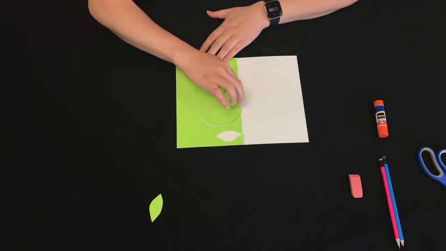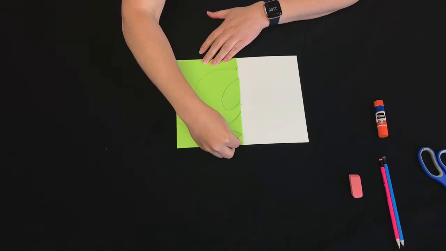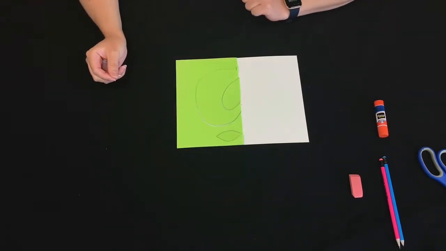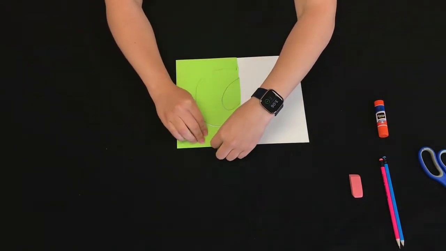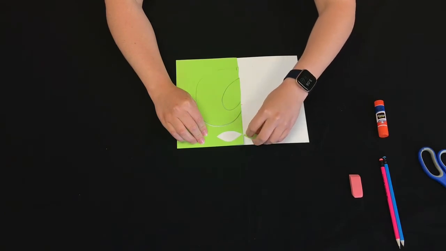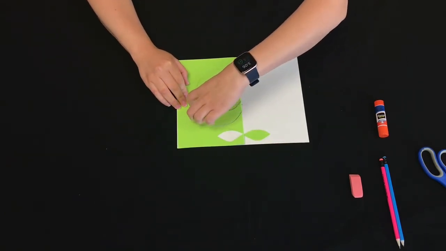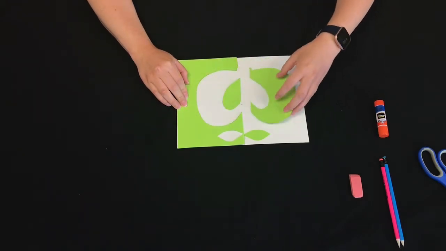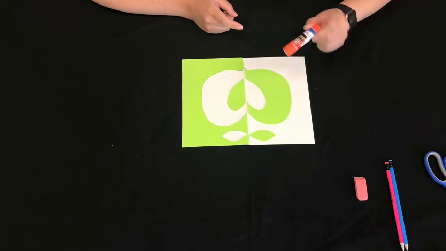We're putting them where they were initially. Like so. And now to make our negative space, we're gonna pick a couple of pieces and flip them over along this line to the other side. For example, we grab our leaf and flip it over exactly at the same spot. And we're gonna get the body of our apple and flip that over as well. Okay, so now that our pieces are where we want them, we're gonna glue them down.